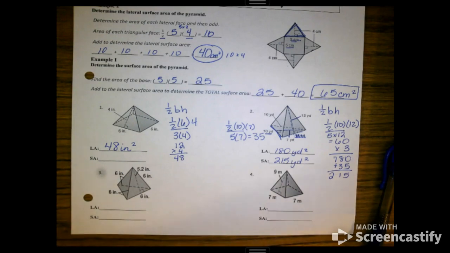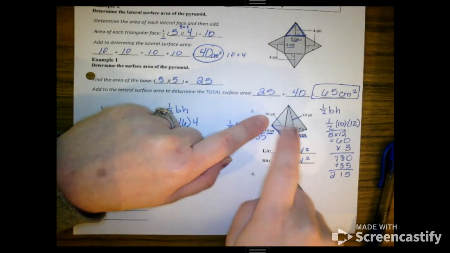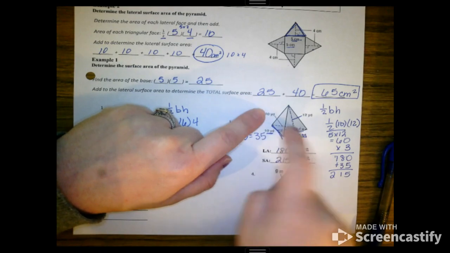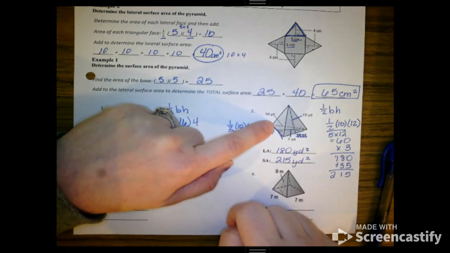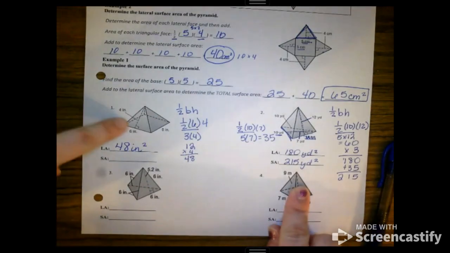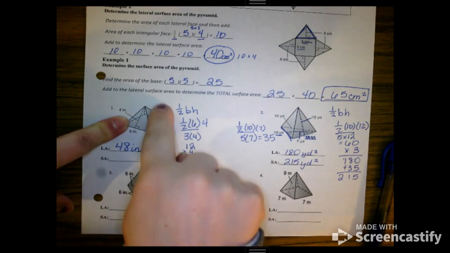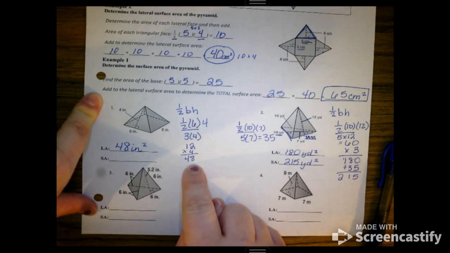Like I said just a minute ago, over here our base shape was a triangle. How many sides does a triangle have? Each of those sides has a triangle face up here, so that's why I multiplied it by 3. Over here, my base shape is a square, so I have 4 triangles, so I multiplied it by 4. You have to do that every time. Yes, you have to pay attention to what your base shape is.